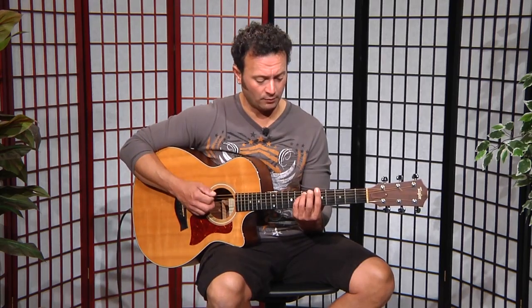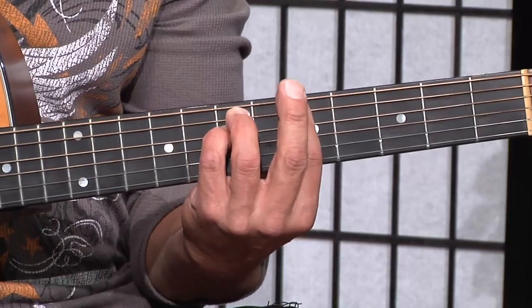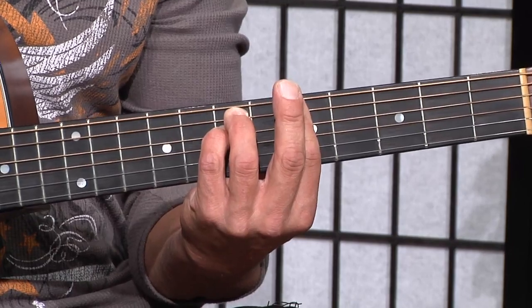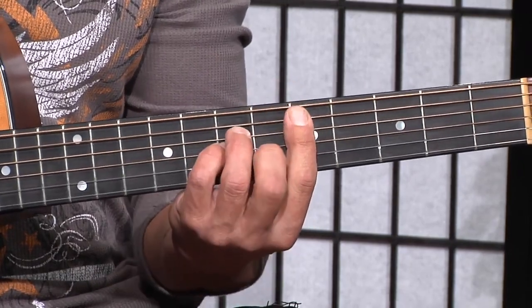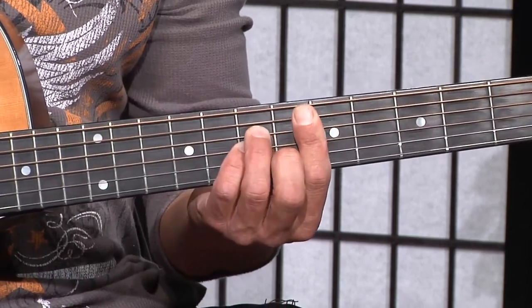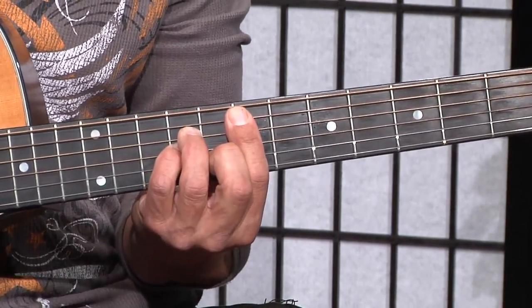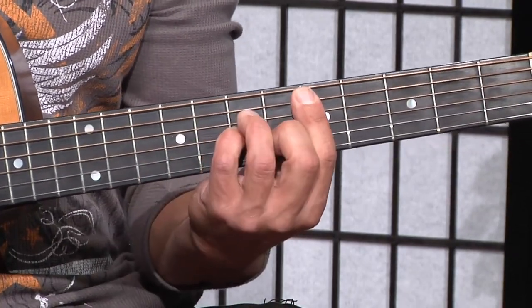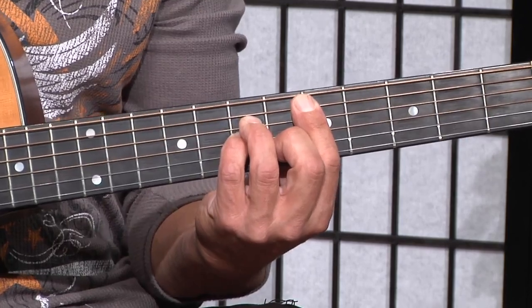Now we're going to do another rhythm right there in the key of A, but we're going to be in A minor. And we're going to get rid of the 2nd finger. And then we're going to change to the A minor, the D minor chord on the 5th string root. To the E minor, D minor, then A minor.